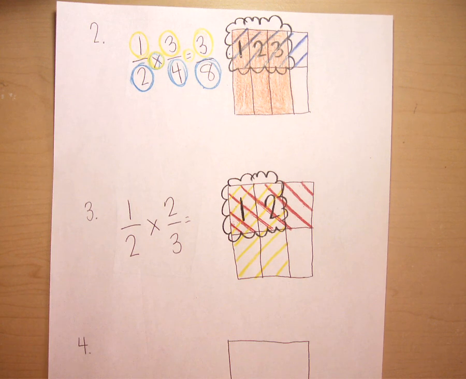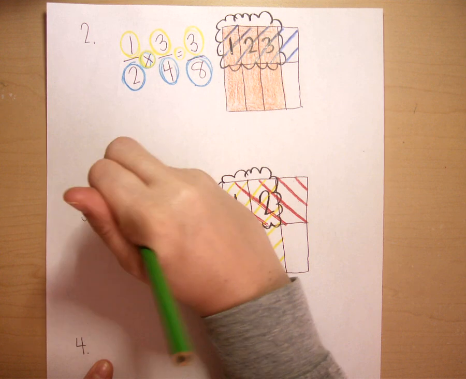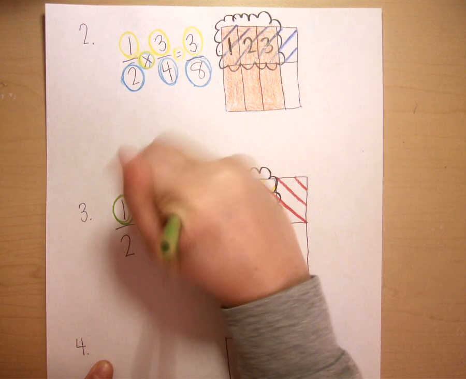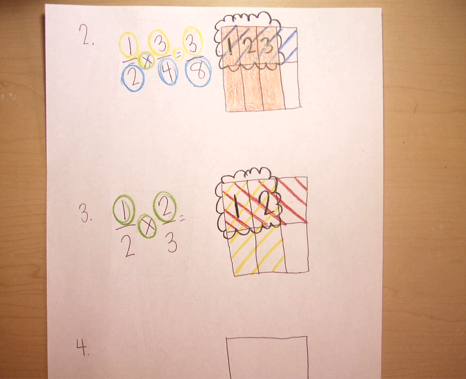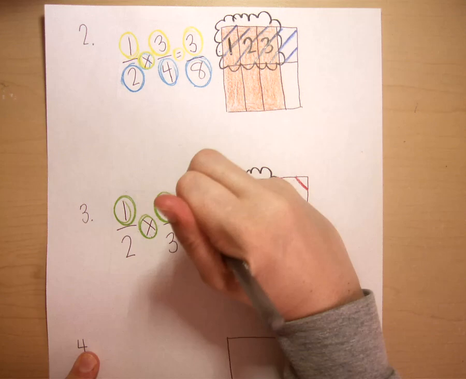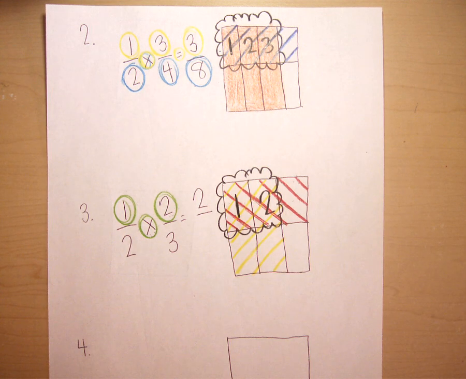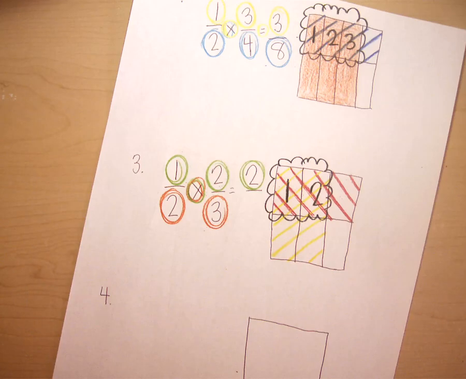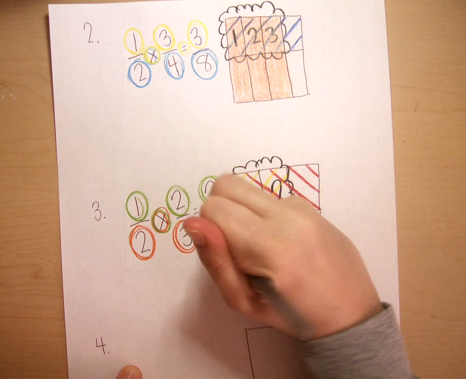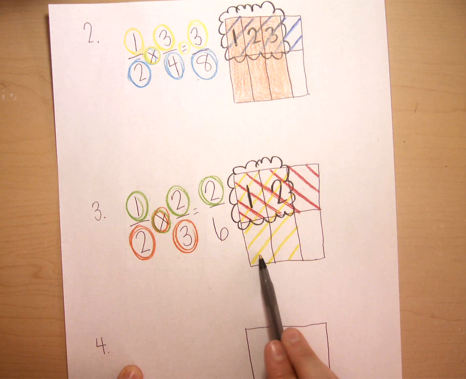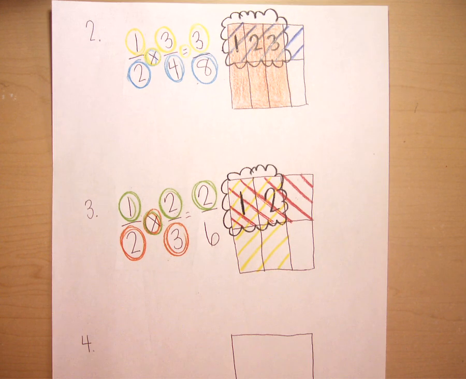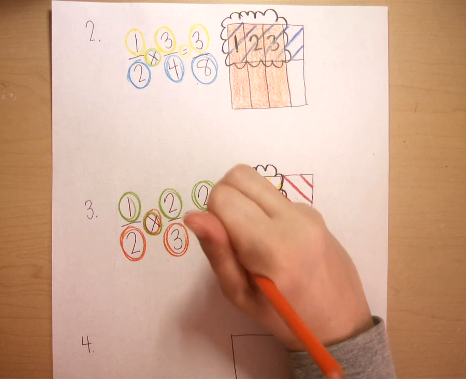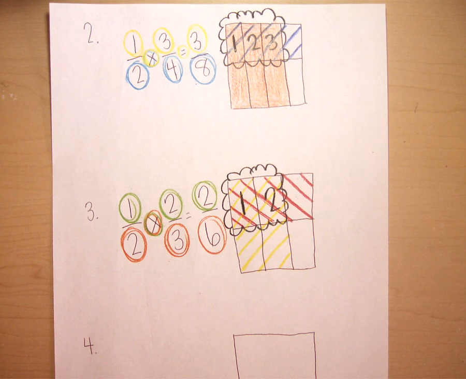Okay, so let's double check. So what is 1 times 2? Well, 1 times 2 is, oops, dropped my pen. 1 times 2 is 2. And then what is 2 times 3? 2 times 3 is 6. And I can see that I have 1, 2, 3, 4, 5, 6 pieces in all. So I feel good about that. The answer to number 3 is 2/6.